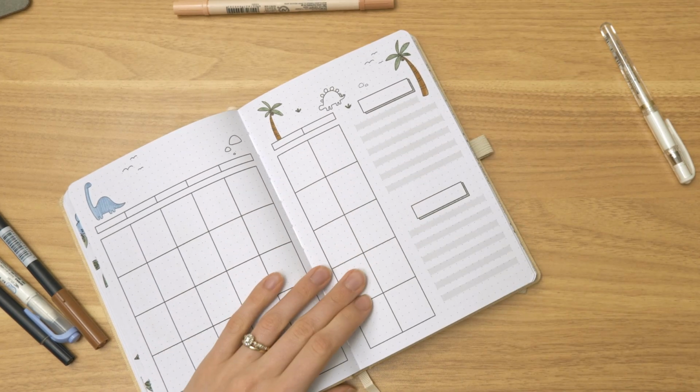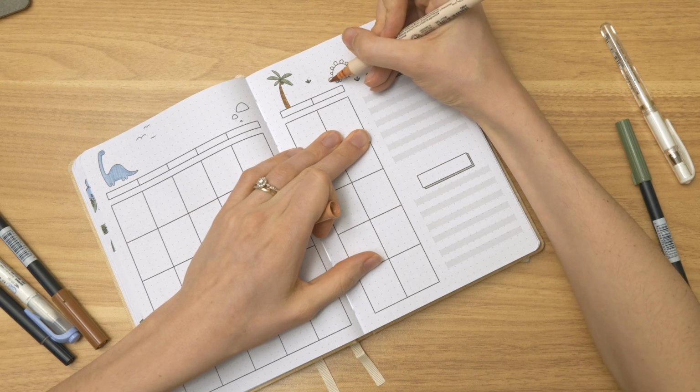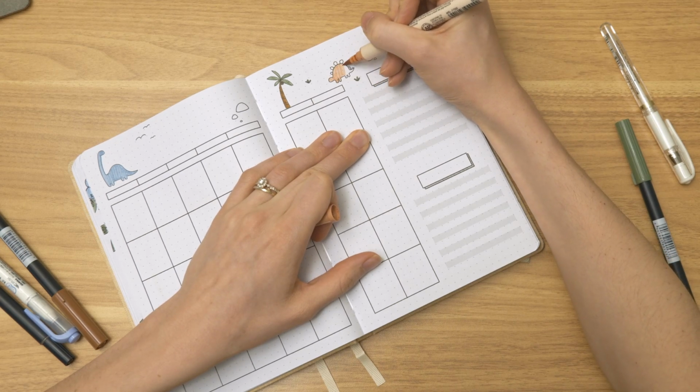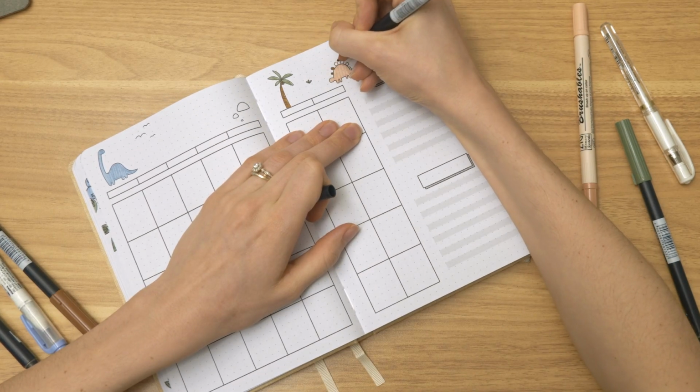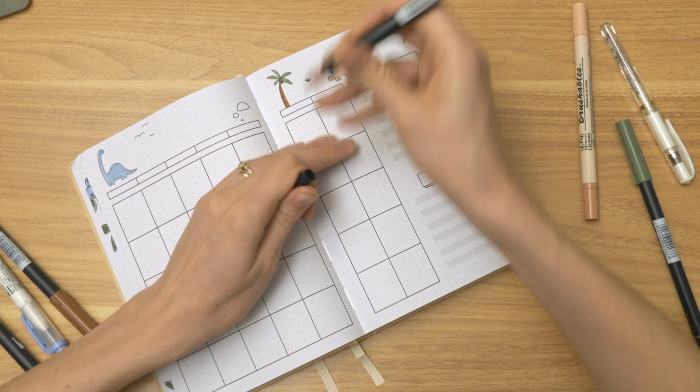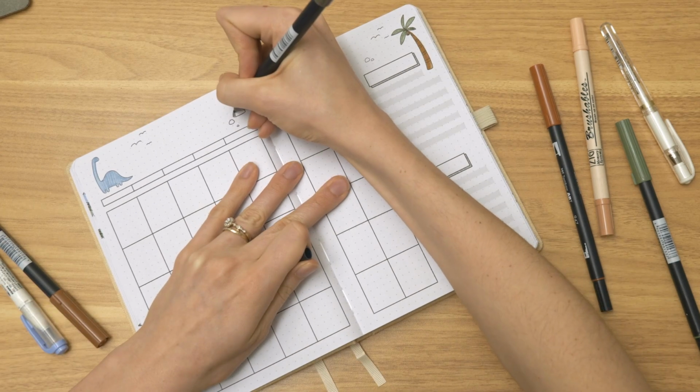And the rest of the pages I've done for you, still with some freedom and flexibility. For example, this calendar page, because it's undated, you can use it for any month, any year. You just write in the dates. And then along the side there are two different boxes.